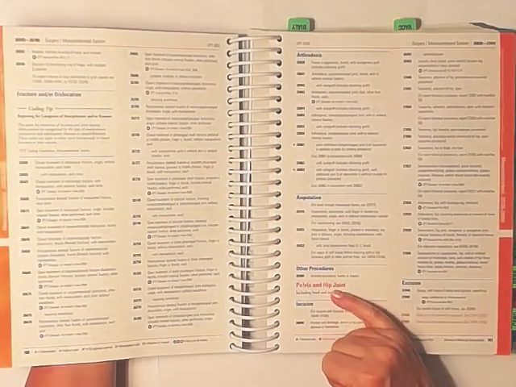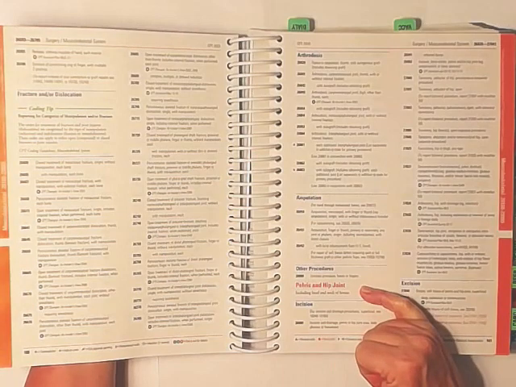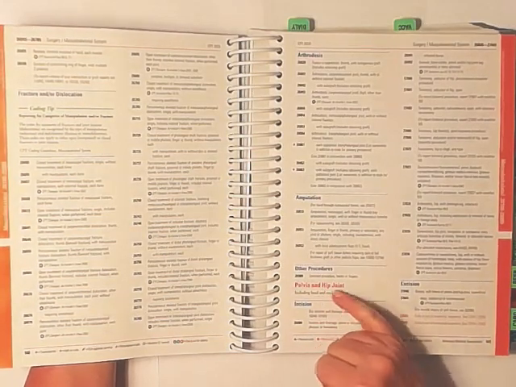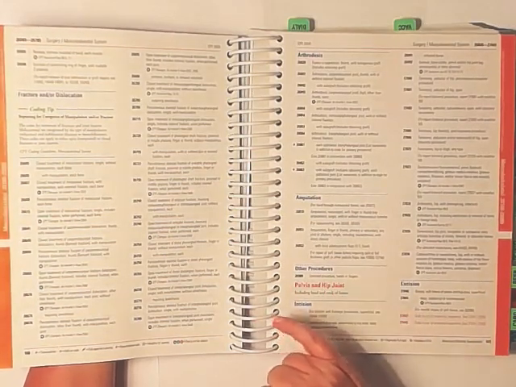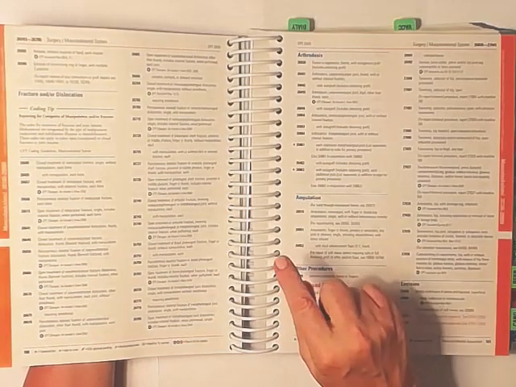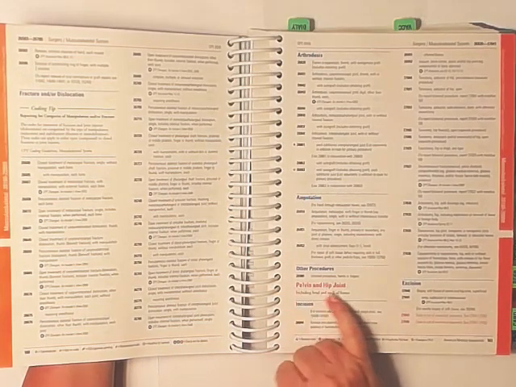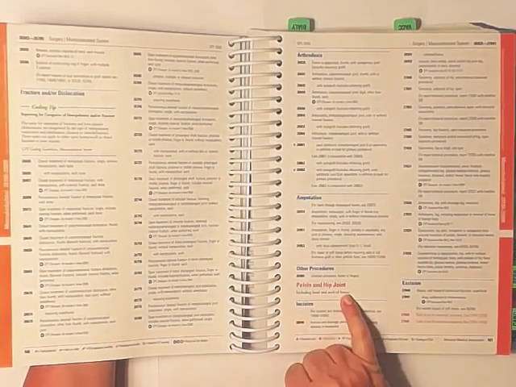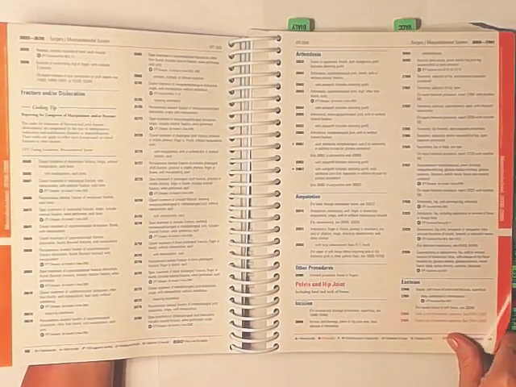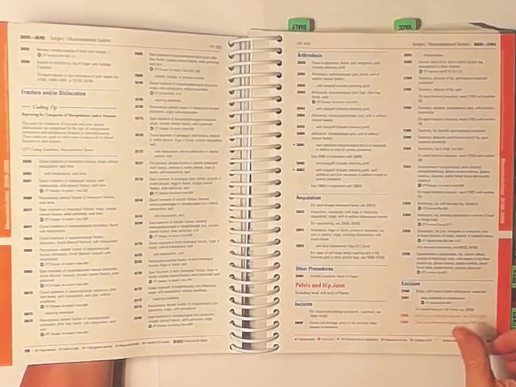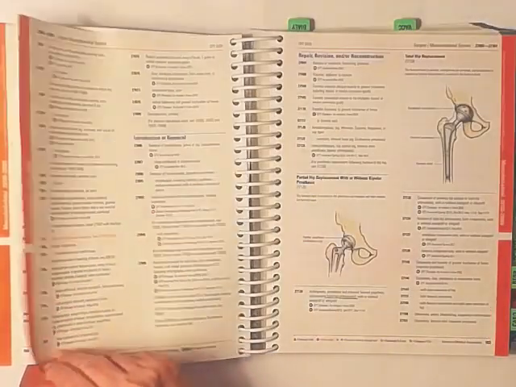We go into the pelvis and the hip. You have to read to see if the hip goes with the pelvis, if the knee goes with the upper leg, or the knee goes with the lower leg. And I'll show you that in a minute. But it's helpful to look underneath here, and then you would know specifically what's going to be under there. So here's your pelvis, incisions and excisions.